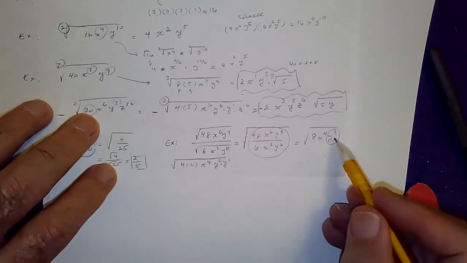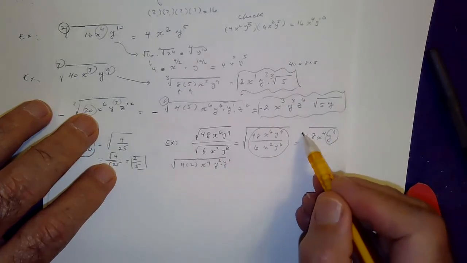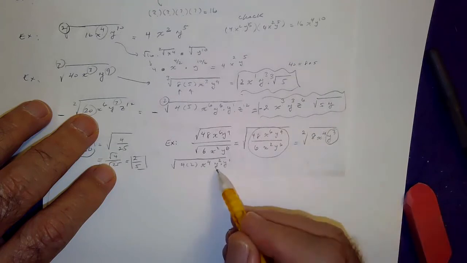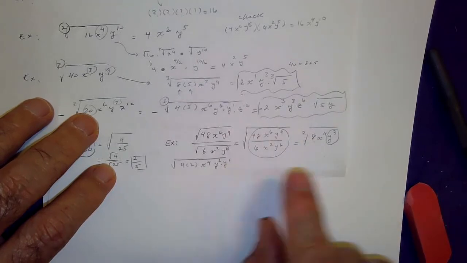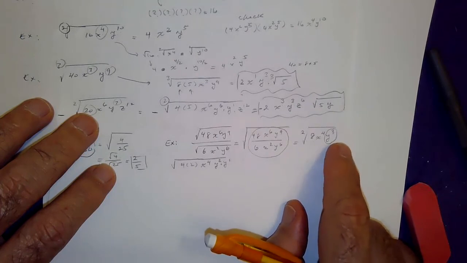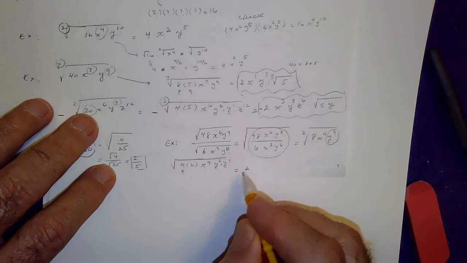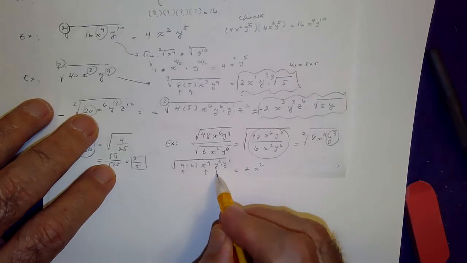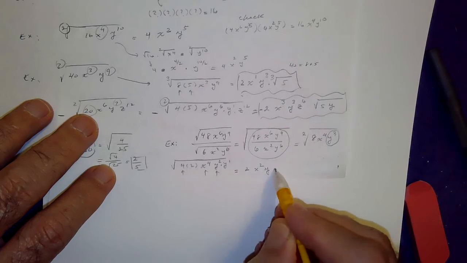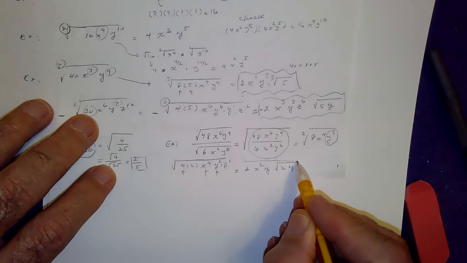So why did I split the 3 into 2 and 1? Because 3 is not divisible by 2. So I had to split it into 2 and 1 so I can take at least the square root of part of this guy, if not the whole thing. So square root of 4 is 2. Square root of x to the 4 is x squared. Square root of y squared is y, but everything else like 2 and y stays under the radical.